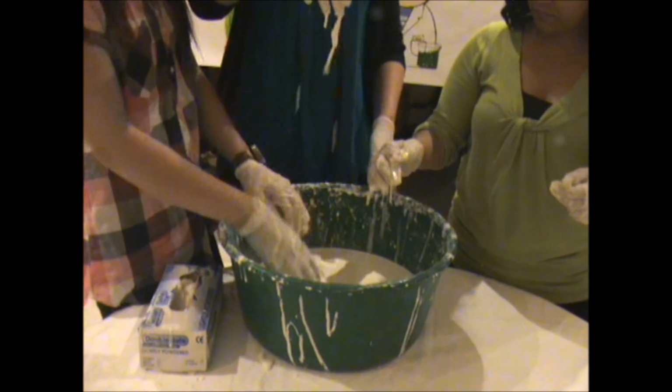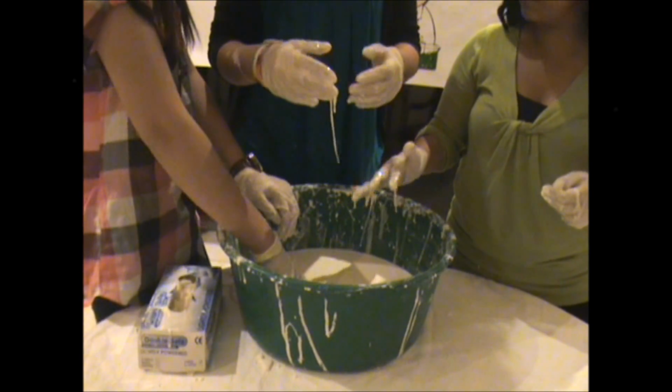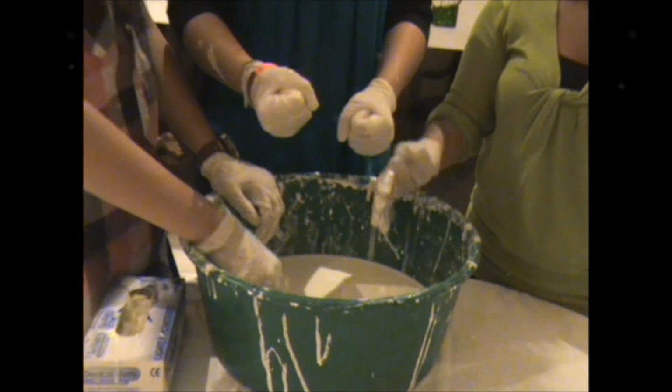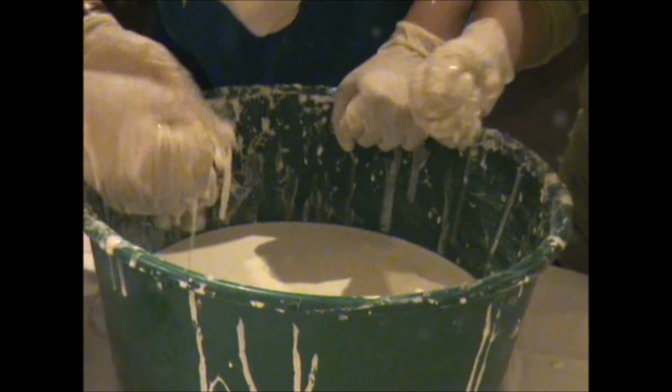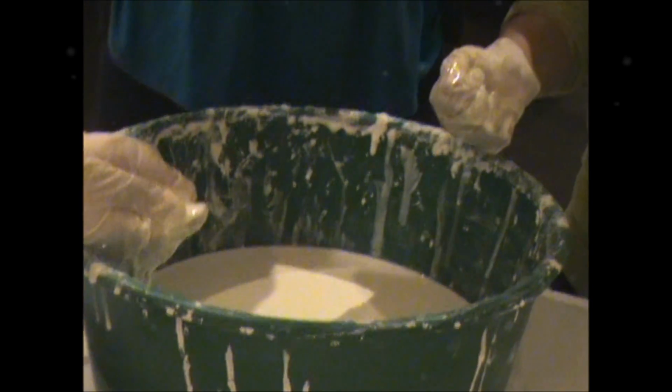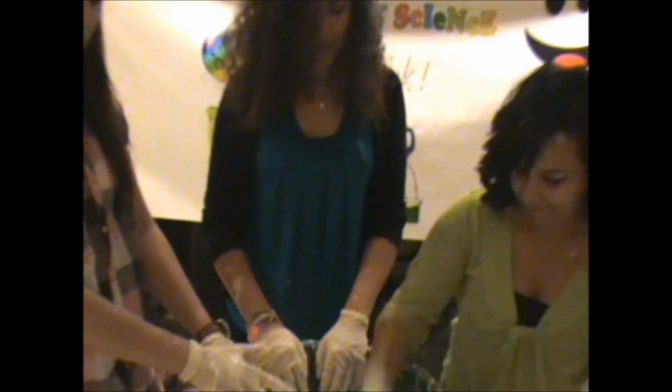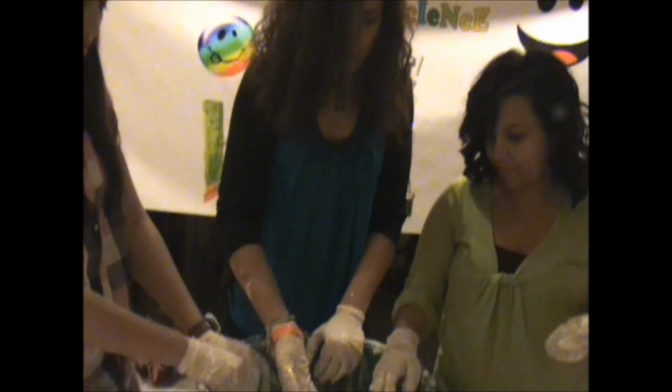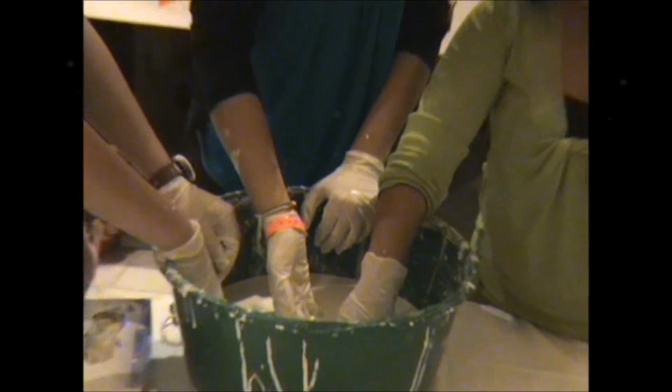The cornstarch molecules trap water inside when pressure is applied. So you are able to do this and have, literally, nothing on it. Whereas if you slowly place your hand in, there is no pressure applied, so the water is not trapped in it. And therefore, you can extract your hands easily.